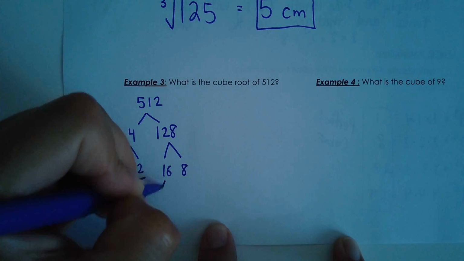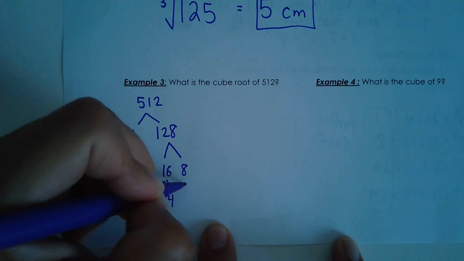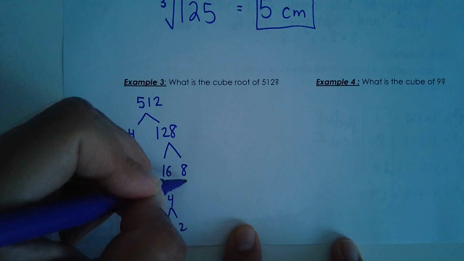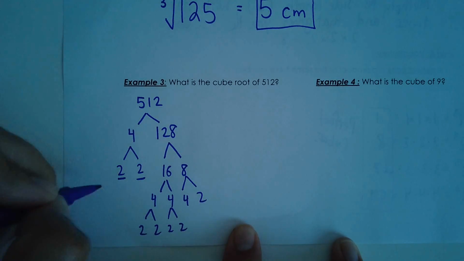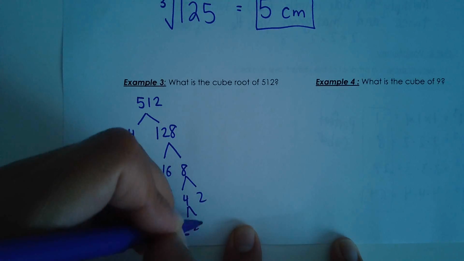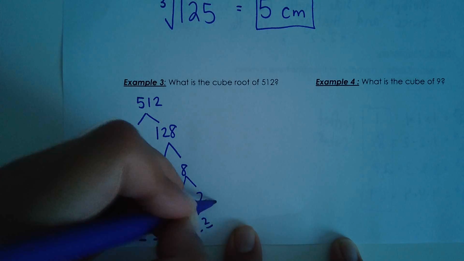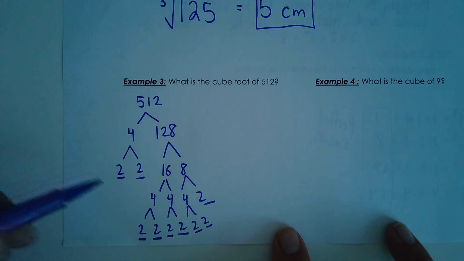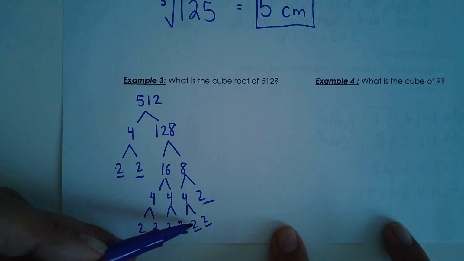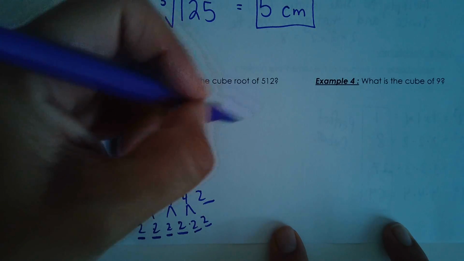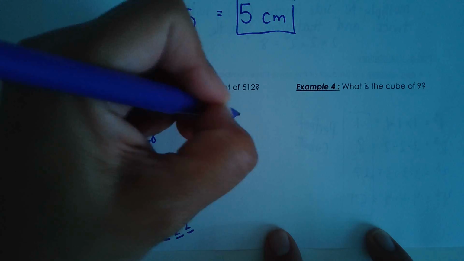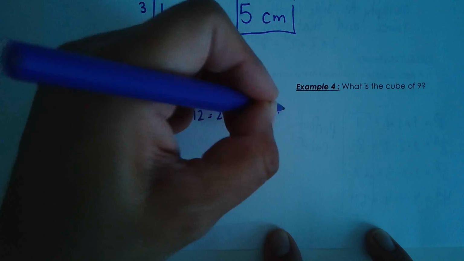I just keep breaking them down until I get prime numbers only. Okay, so I have 1, 2, 3, 4, 5, 6, 7, 8, 9 2s. So 512 is 9 2s multiplied together.